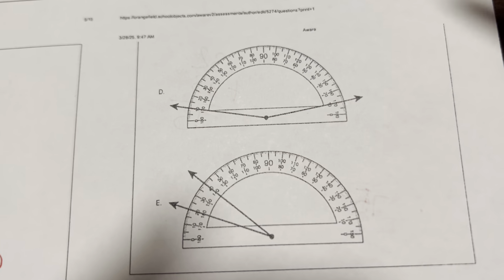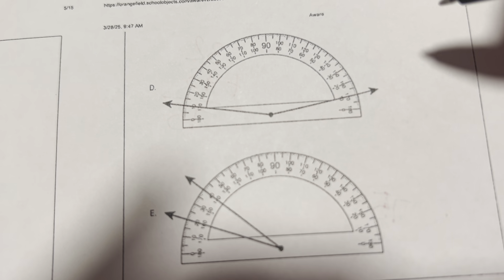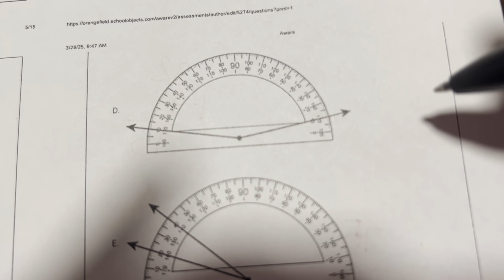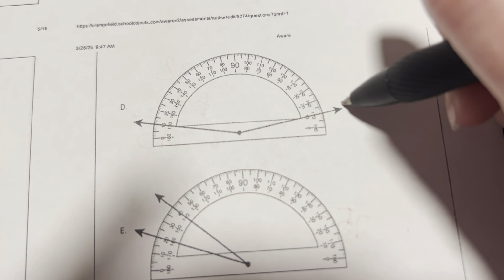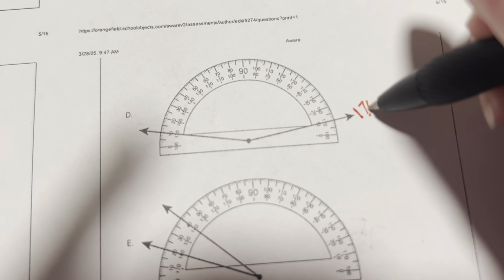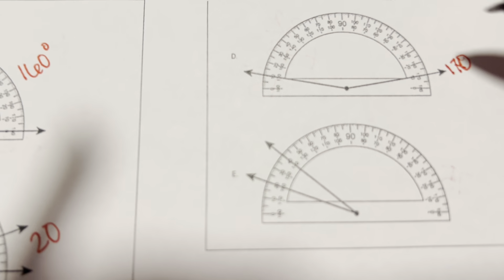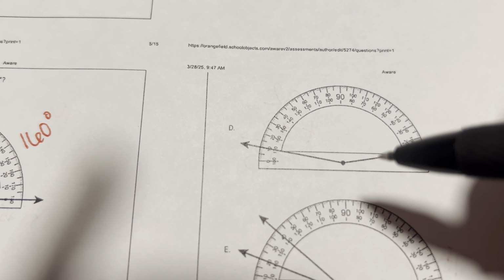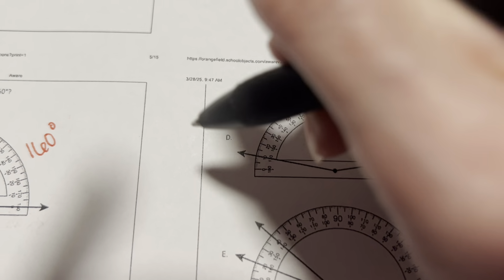Okay, let's go to this other side. So D, we have an obtuse angle, and then this looks like 170. Oops, hang on. Gotta hold the paper. And then this looks like 10.